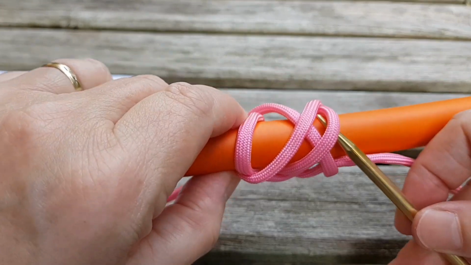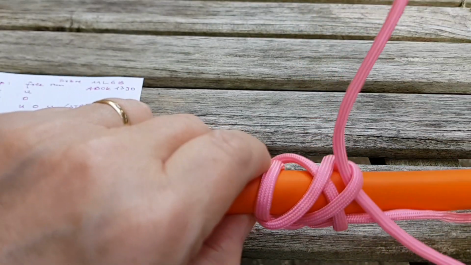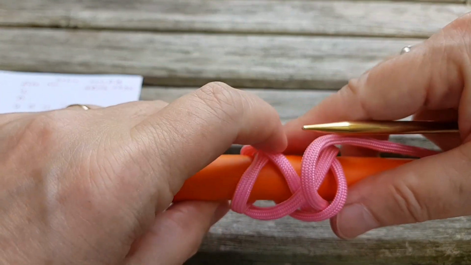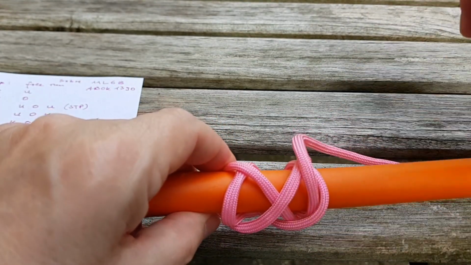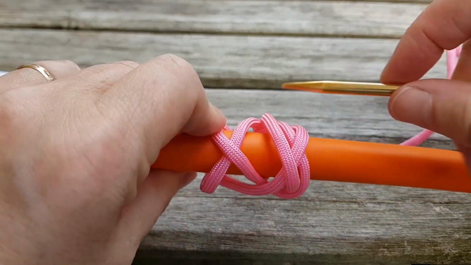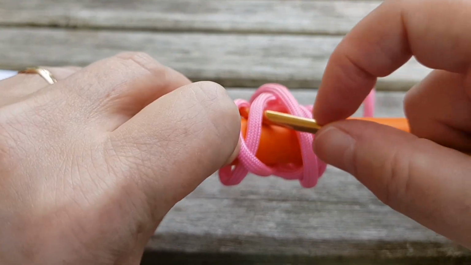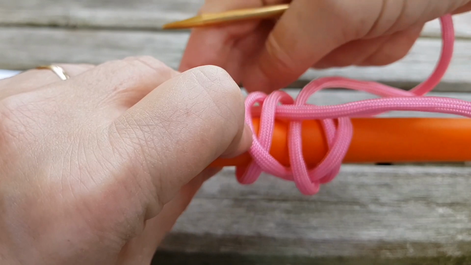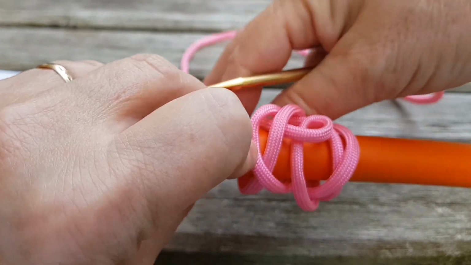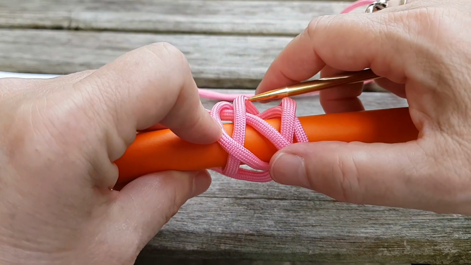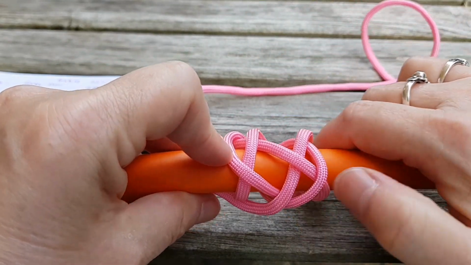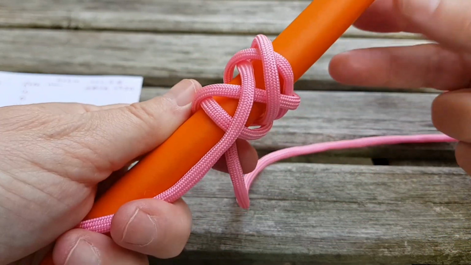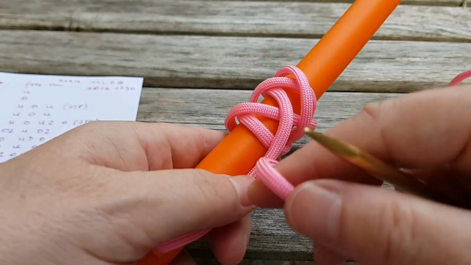We're starting with under, under, turning it around a bit, so under, then over, then under 2. So let's see, we went in under, over, under 2, and now we're going over the standing part.